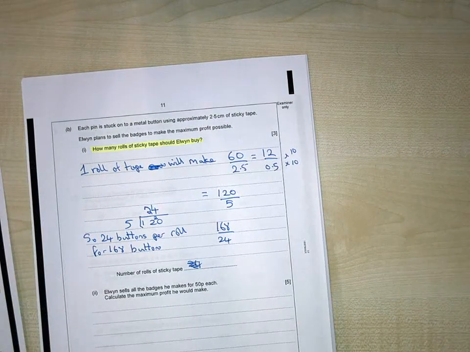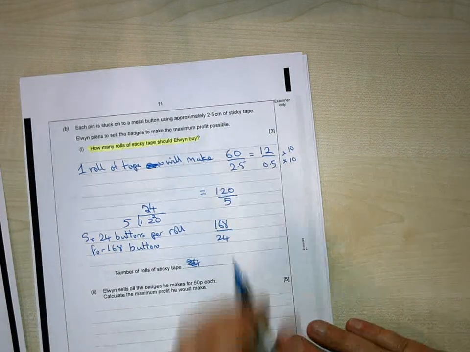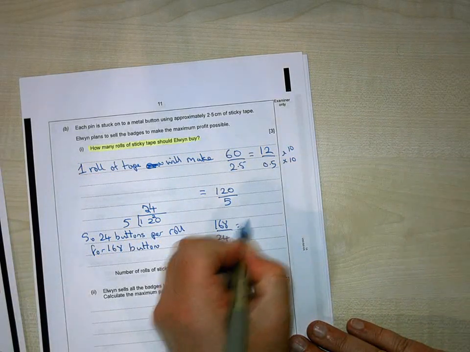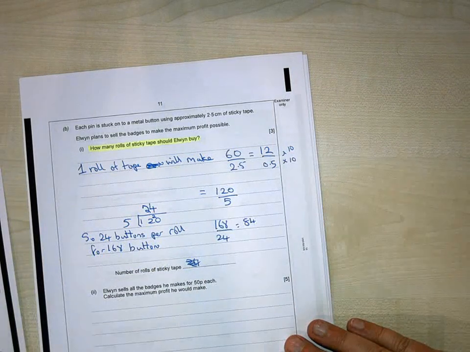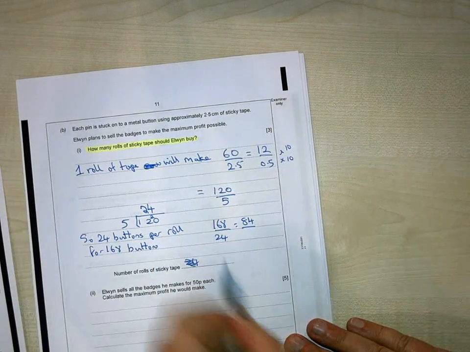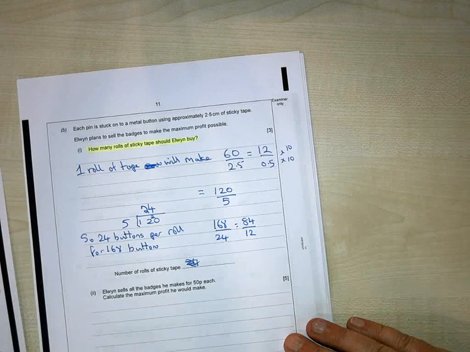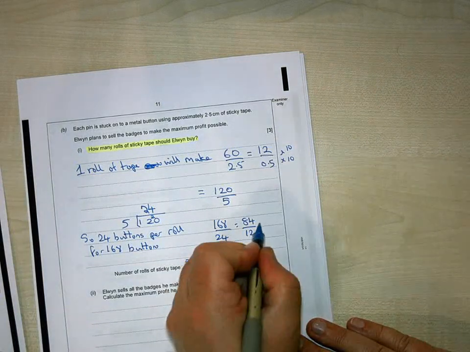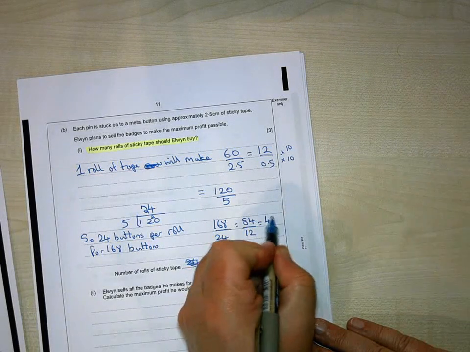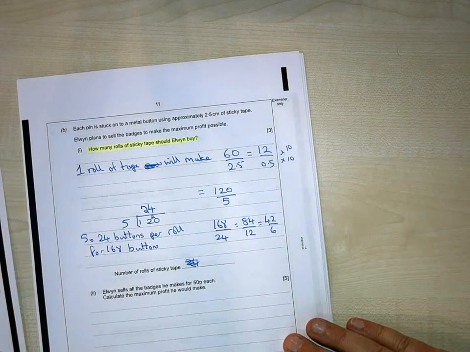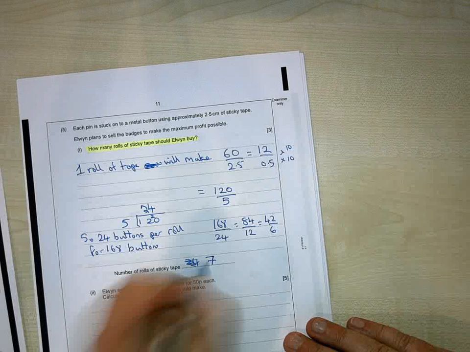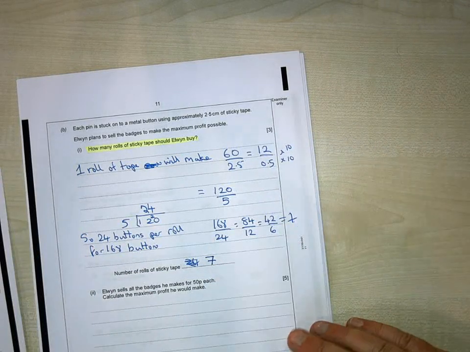Using whatever method works for you. They're both even, so I can divide by 2. When I divide that by 2, I get 84. When I divide that by 2, I get 12. I can divide both of those by 2. 42, 6. And I know 7 6s are 42. So that's going to be 7 rolls of tape.